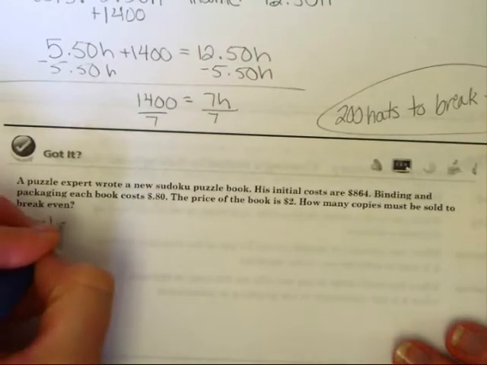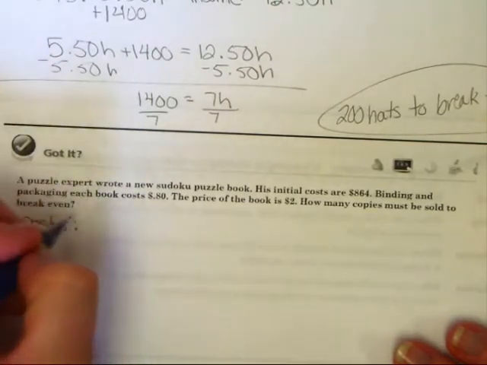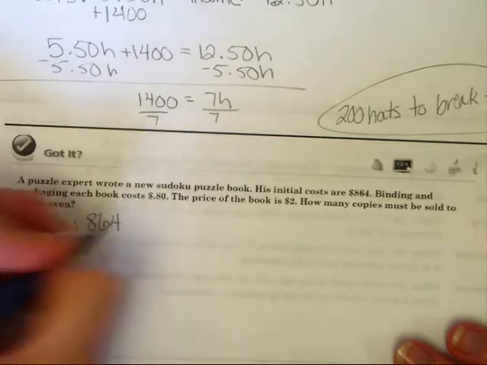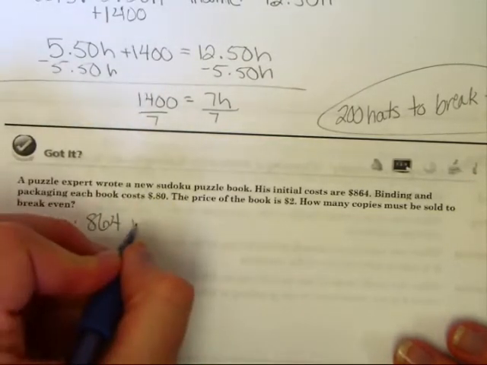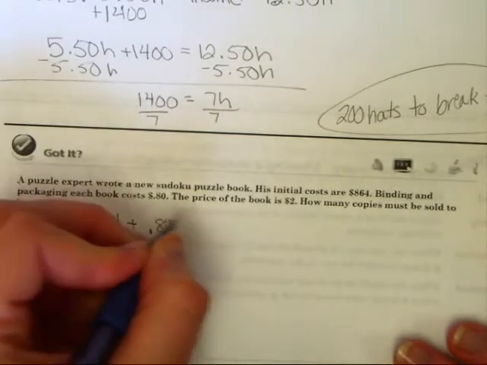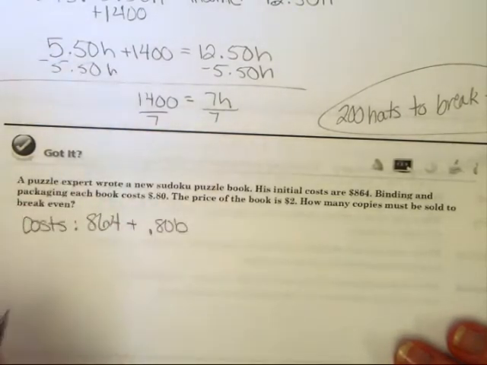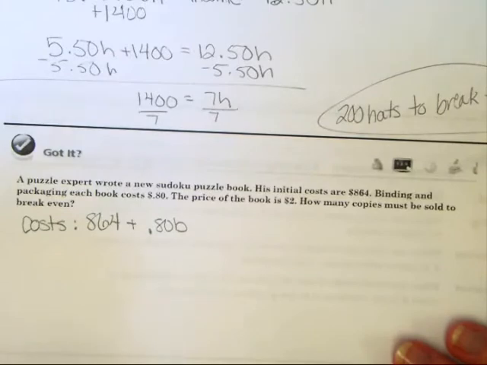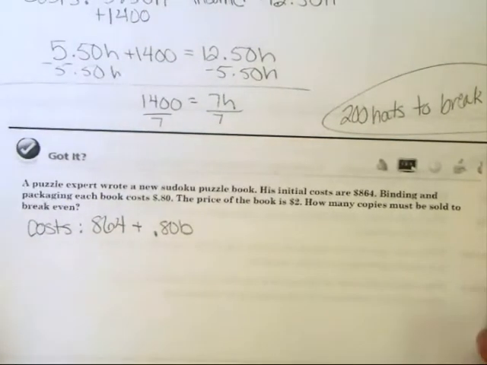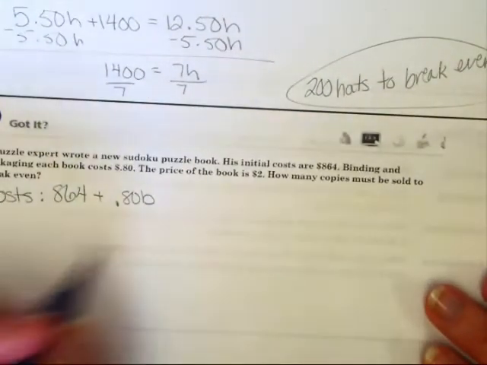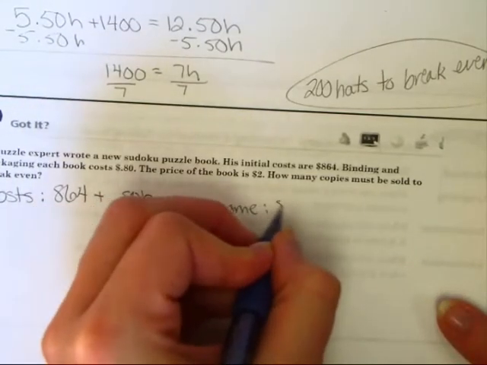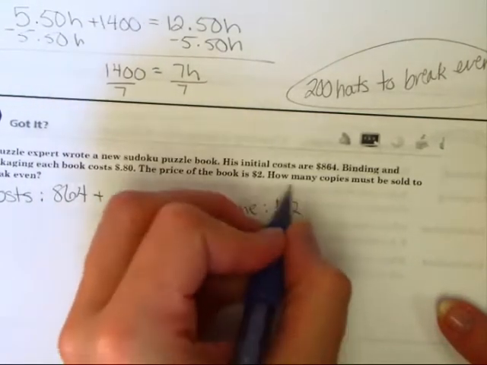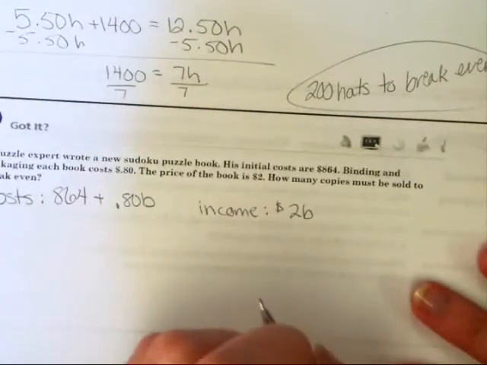So it's helpful to list your costs. And the cost was a flat $8.64, they stated, for whatever. They aren't telling us, but it's $8.64. And it also costs 80 cents for every book because they need binding and packaging. I'm going to use the letter B for that. You don't have to. You can use X. Now the income, right? The income is $2 for every book. So that needs a variable.